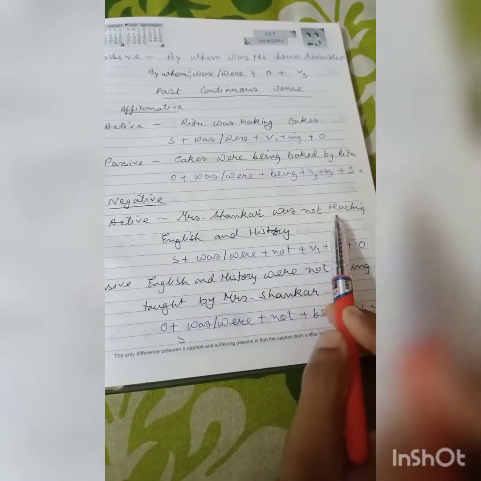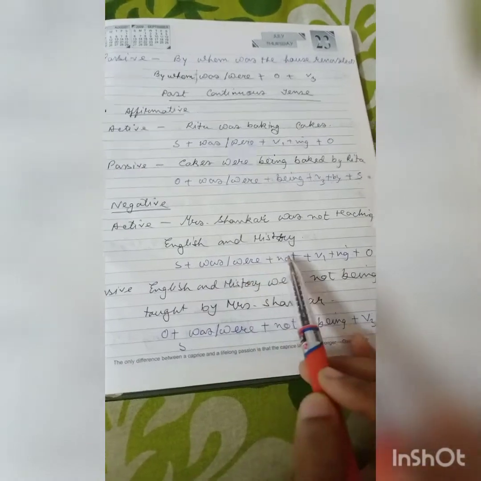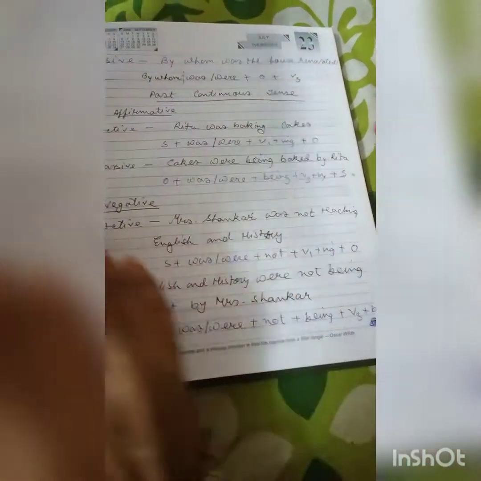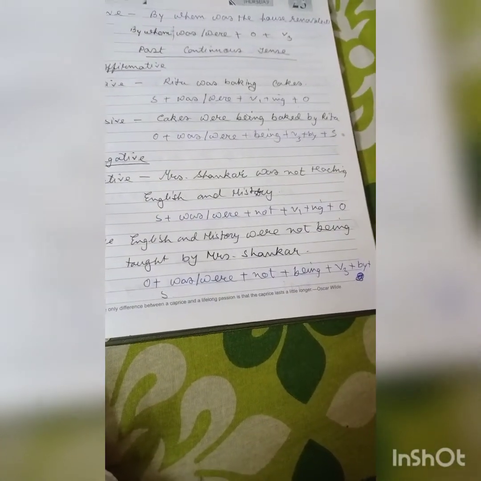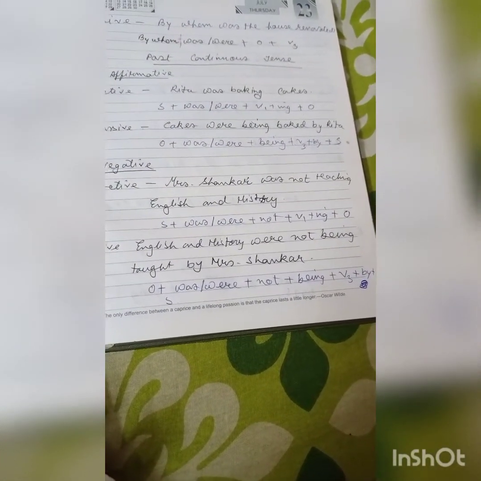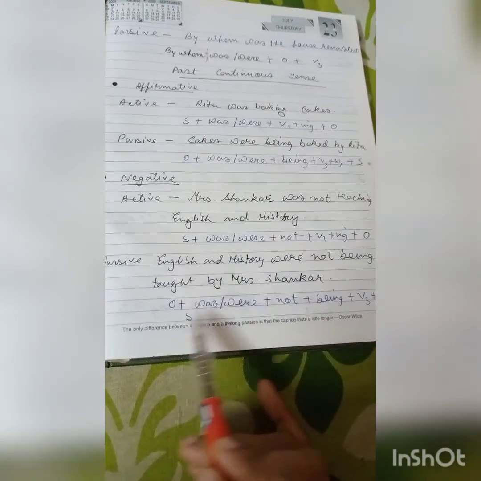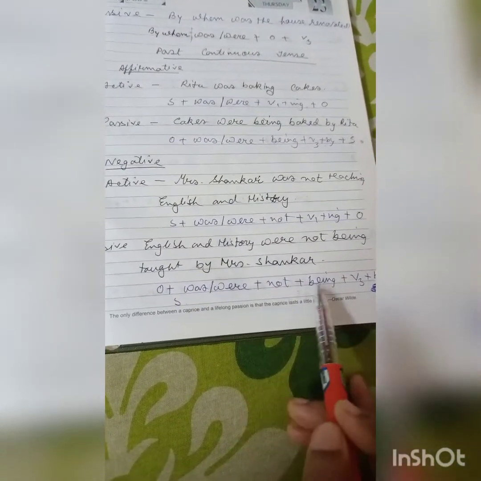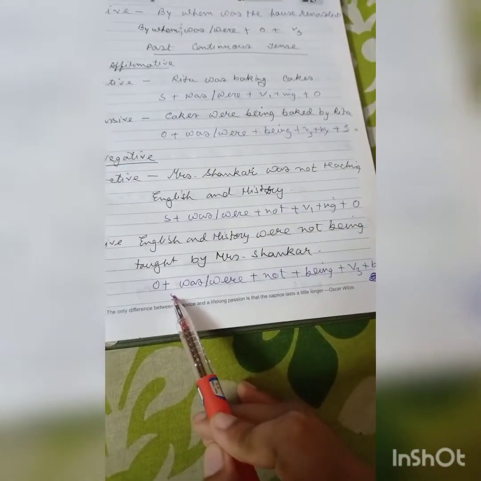Mrs. Shankar was not teaching English and history. The subject, was, were, not, verb ing, object. In passive it will be English and history were not being taught by Mrs. Shankar. In continuous tense, in both present and past, you have to use being in passive voice. So object, was, were, not, being, verb 3, by, subject. Clear?